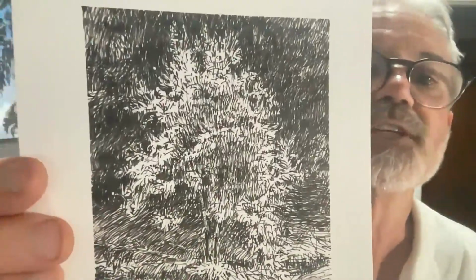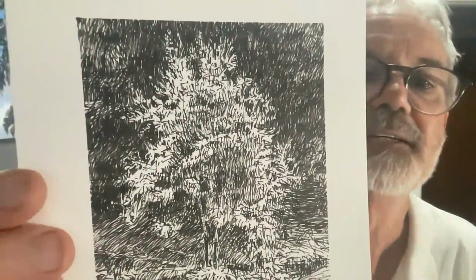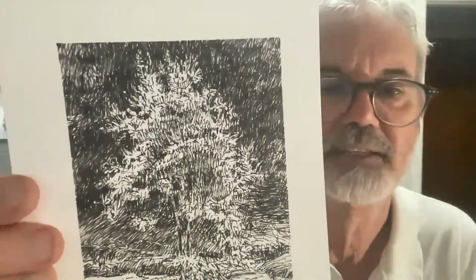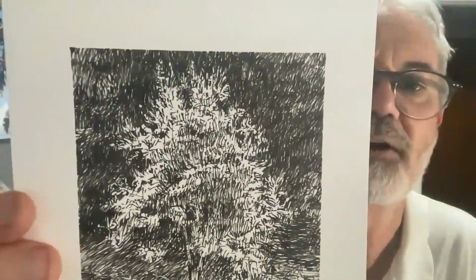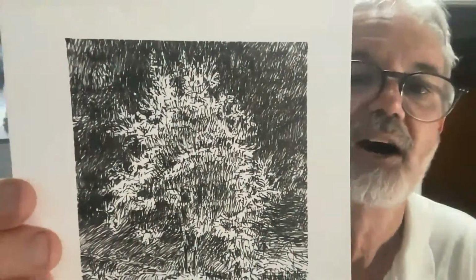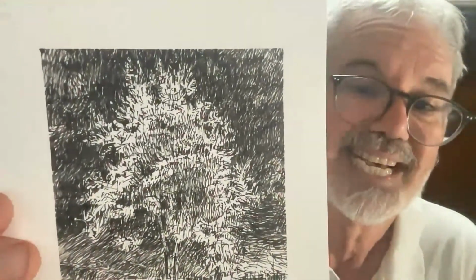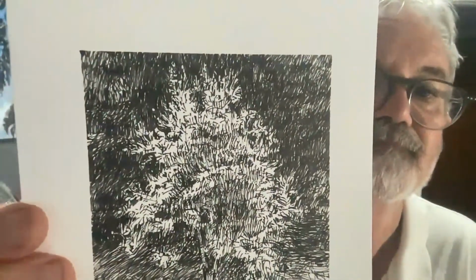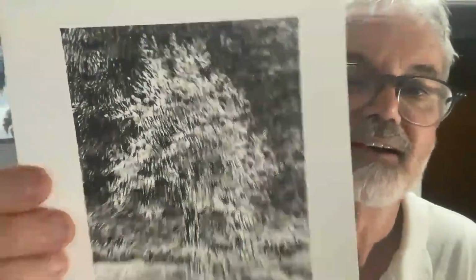You'll see how I've also drawn the tree, the outline, not by drawing an outline around it. I couldn't have captured the feathery kind of effect of the new growth of this small wattle tree. I drew the tree by drawing the darkness behind it and through it with cross hatching. So it's a different way of thinking, but once you start thinking that way, it's incredibly useful. So that's another one of the uses of cross hatching.